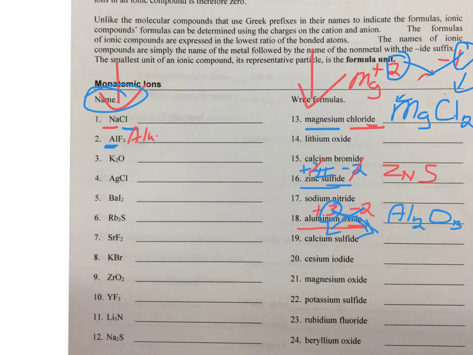Aluminum. And F is for fluorine, but remember when it's in a binary compound, fluorine is going to change to fluoride. I-D-E. And there you go. That's it. That's all you have. Those charges were already crisscrossed.